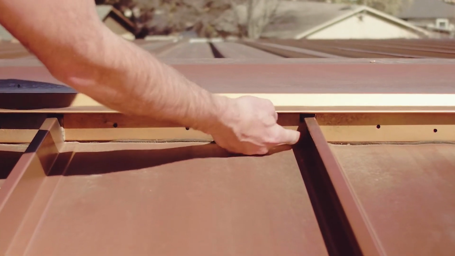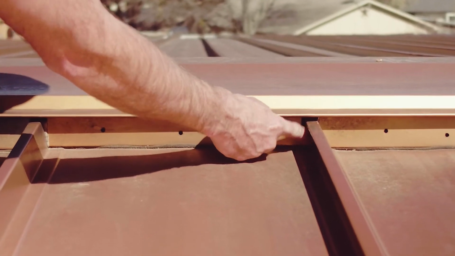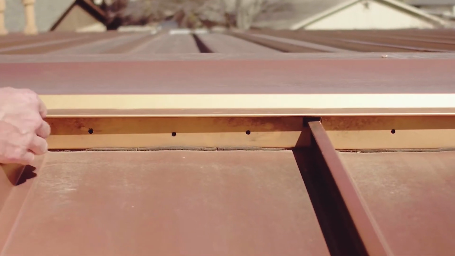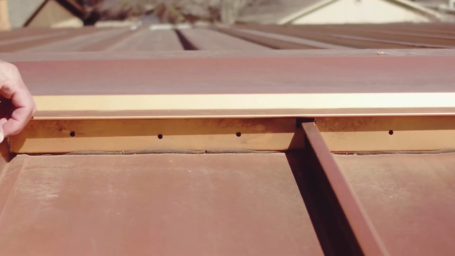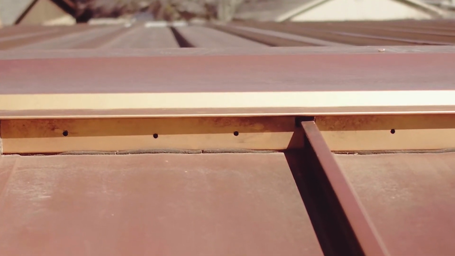And also on the sides here, there's a vertical gap that will cause water to come into the system. It needs to be sealed up with proper sealant and maintained on a yearly basis.